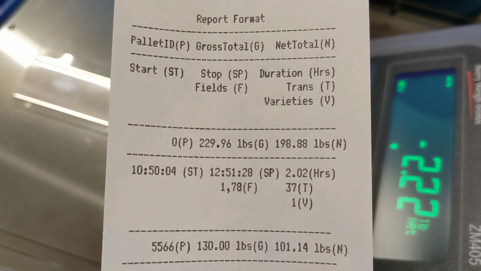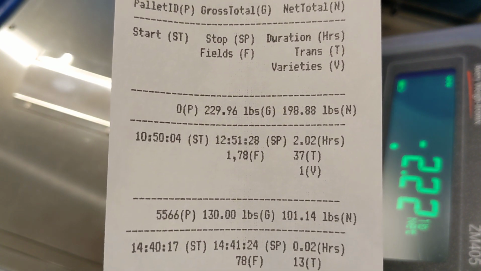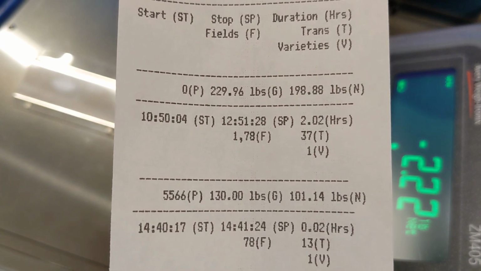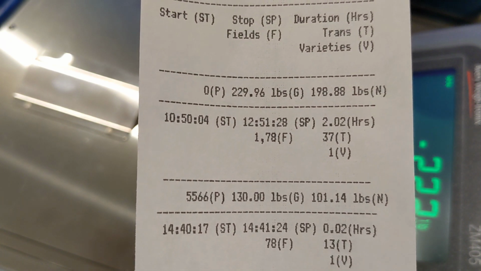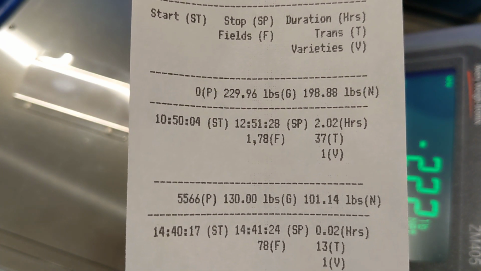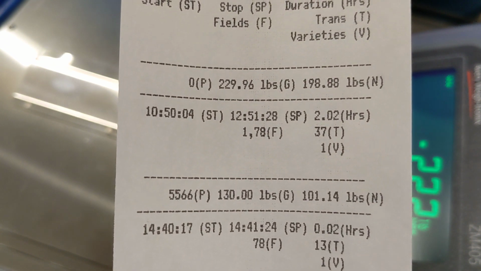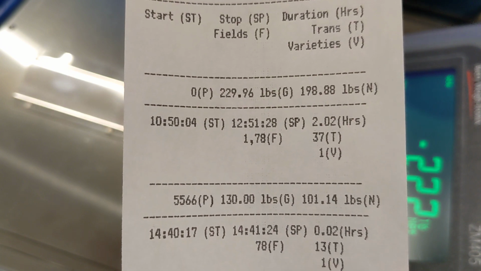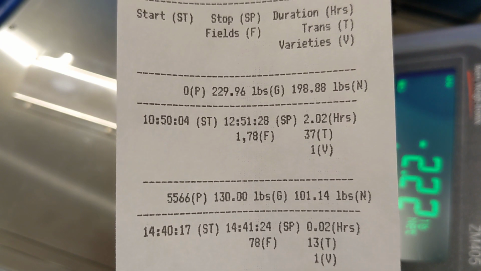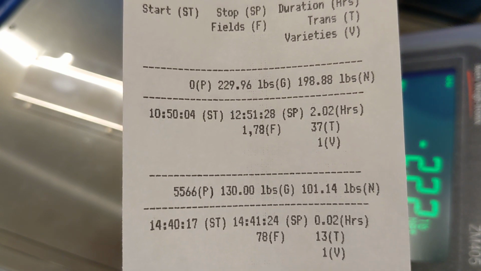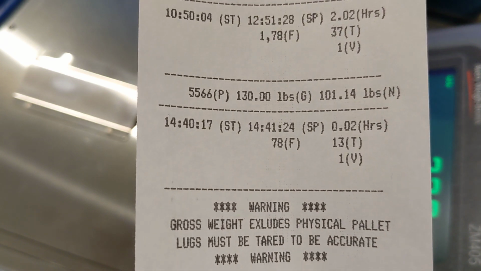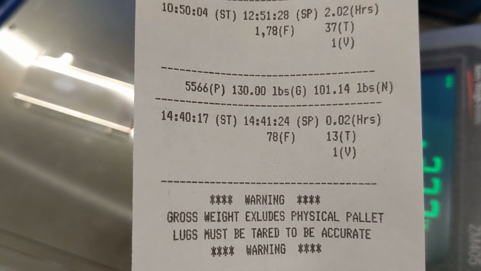That's the weight of the lugs and the fruit. 198.8 pounds net, just the weight of the fruit. Was started at 10:50, stopped at 12:51, and took 2 hours to build. On fields 1 and field 78, and there were 37 scans or transactions that created that pallet or lot ID number. And you can see it just repeats for subsequent pallet IDs or lot ID numbers.